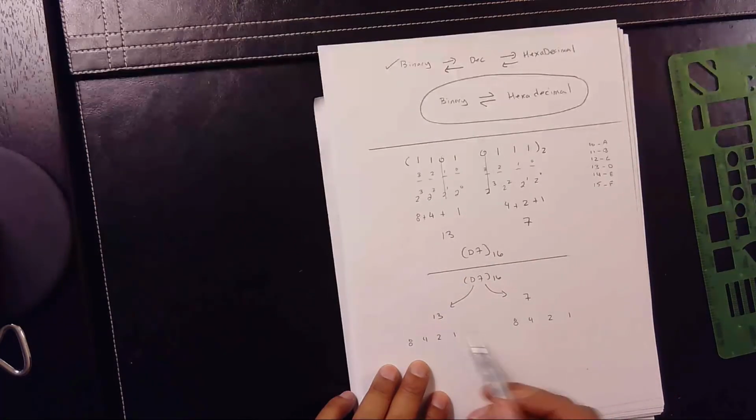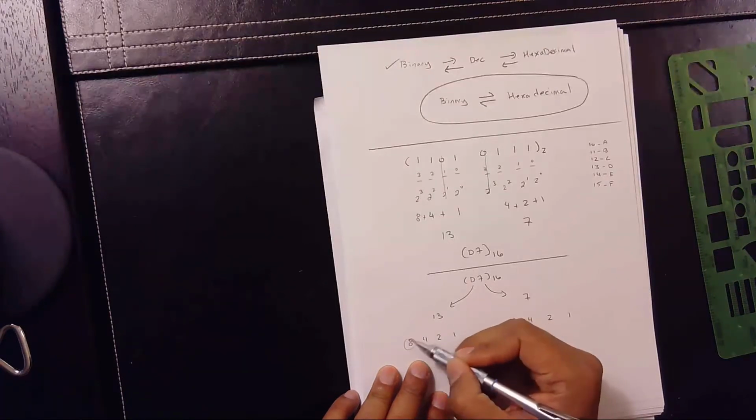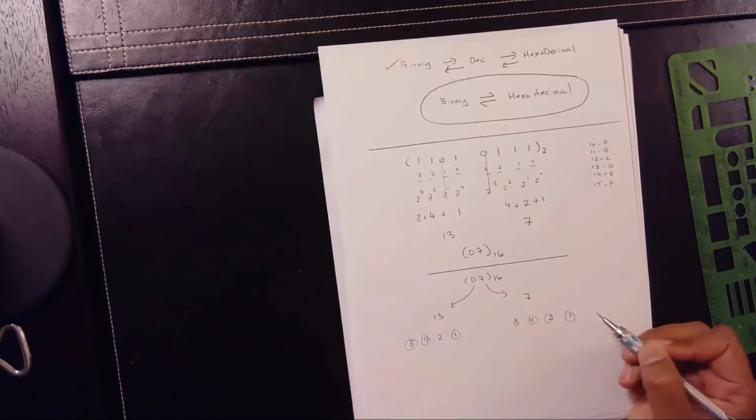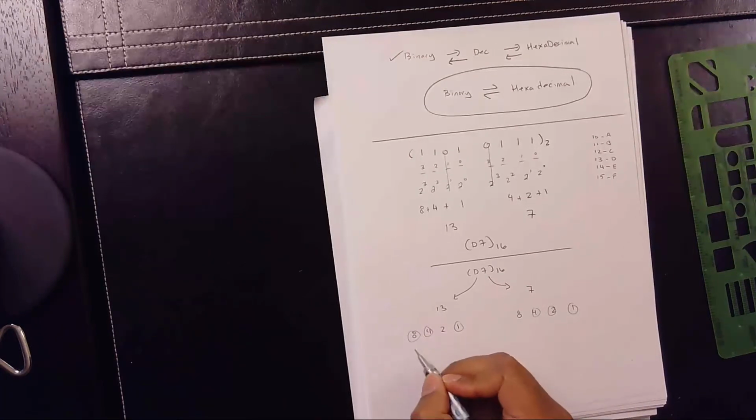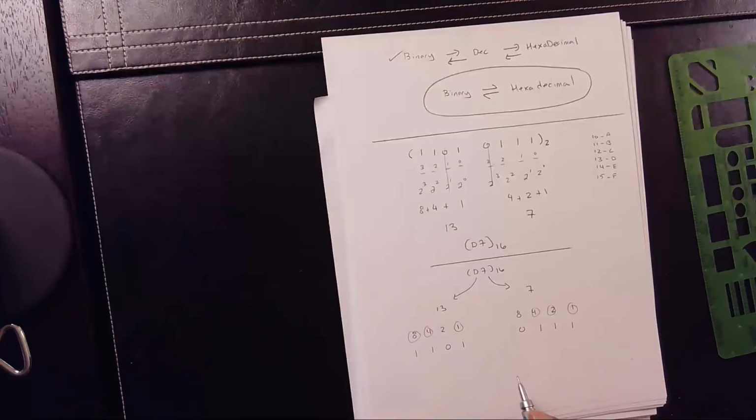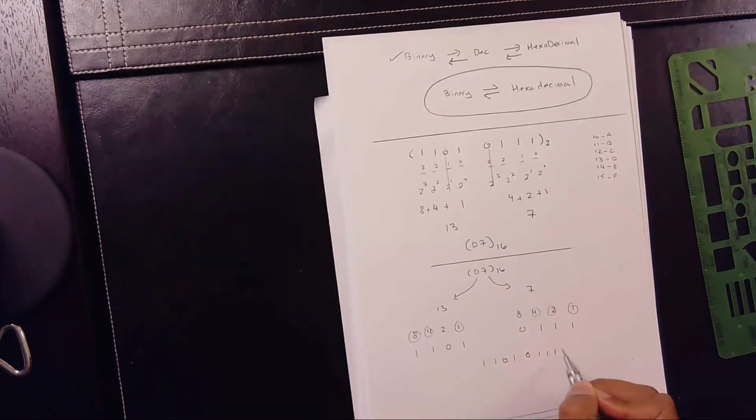How do we come up with the number 13? Well, the number 13 is 8, 4, and 1. What's the number 7? 4, 2, and 1. So the number is 1, 1, 0, 1, 0, 1, 1, 1. Your complete answer is 1, 1, 0, 1, 0, 1, 1, 1 binary.